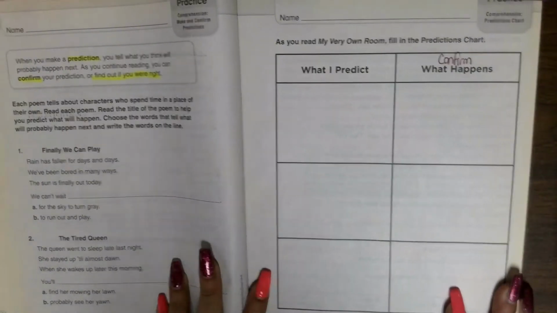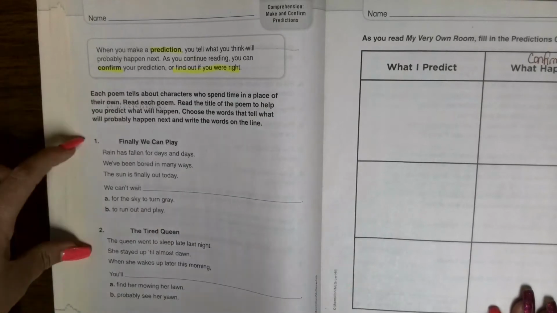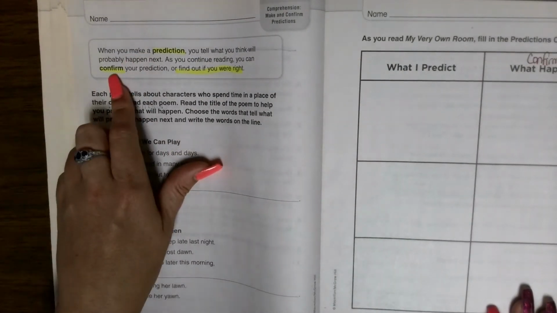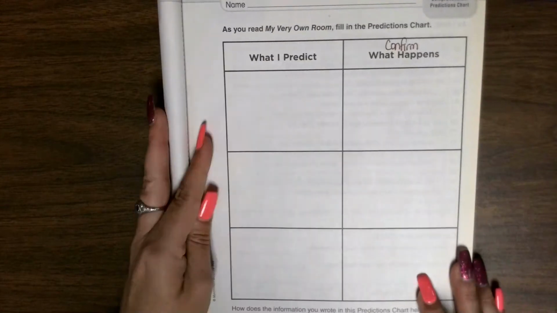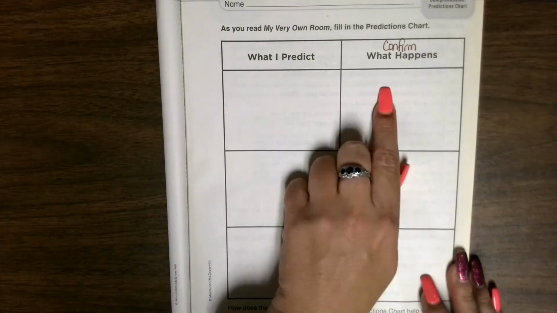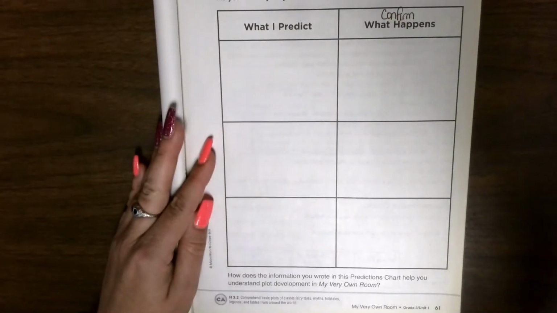Okay, so you'll remember during yesterday's instructional video and during the Zoom, we talked about prediction and confirming our predictions. So today, you are actually going to practice making predictions and confirming them. So what you first want to do is have your reading practice workbook open to page 61, and you're going to want to leave this out next to your reading textbook.